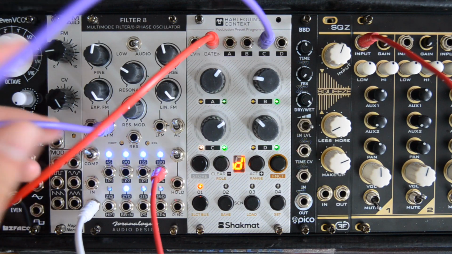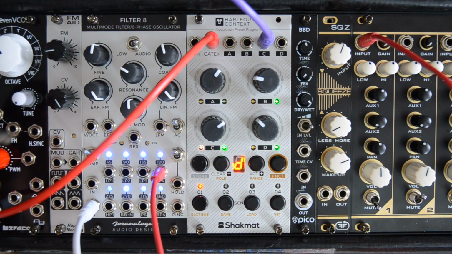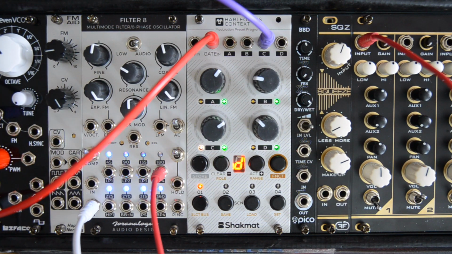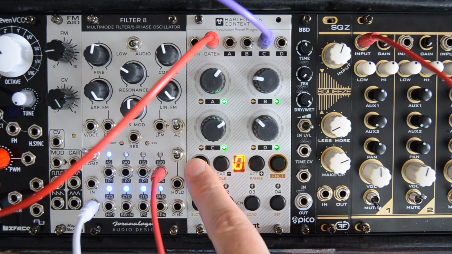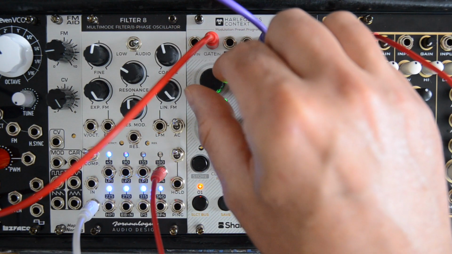For example, this is extremely useful when we want to use an LFO to create kind of a pitch sequence. Let me go back to channel A first. Set this to a sample and hold.